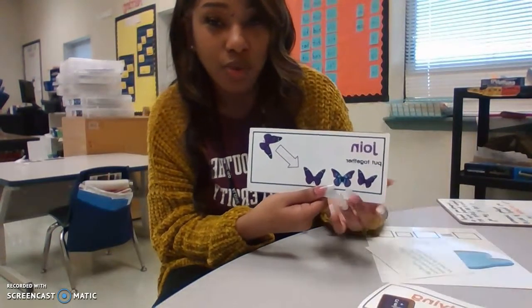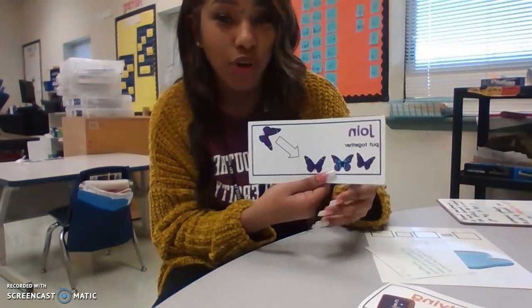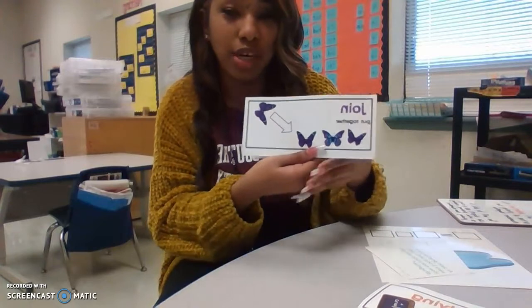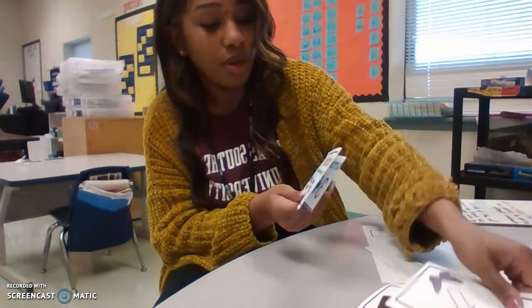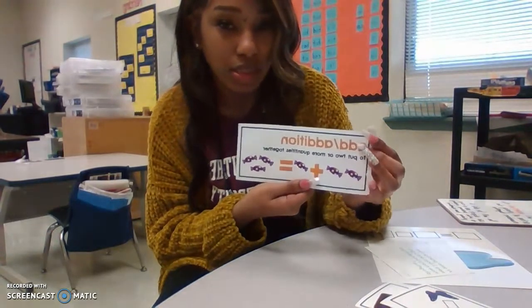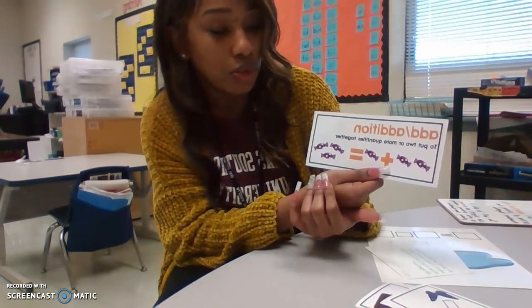Ooh, we know this one. What's this vocabulary word? What does that mean? Join. And join means to put together. Good job. Ooh, we've seen this before. What is this? Add or addition. And that means to do what? To put two or more quantities together.